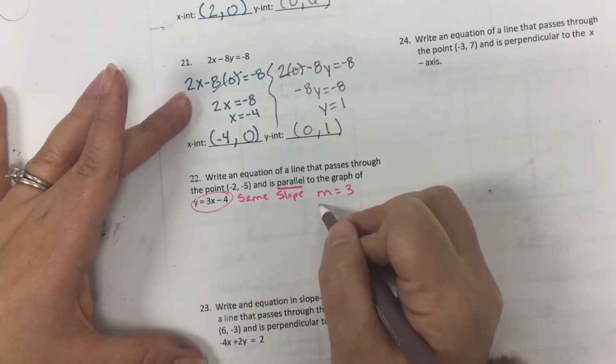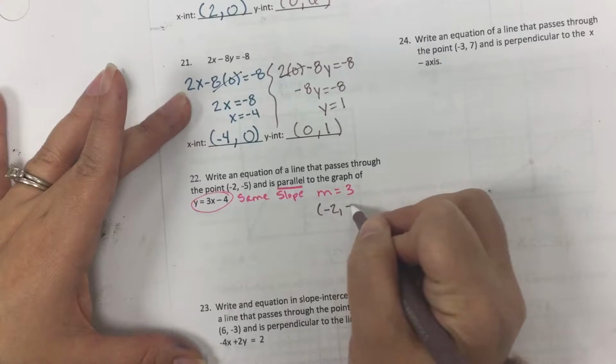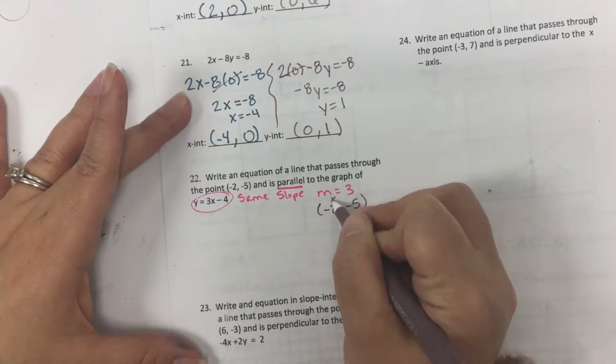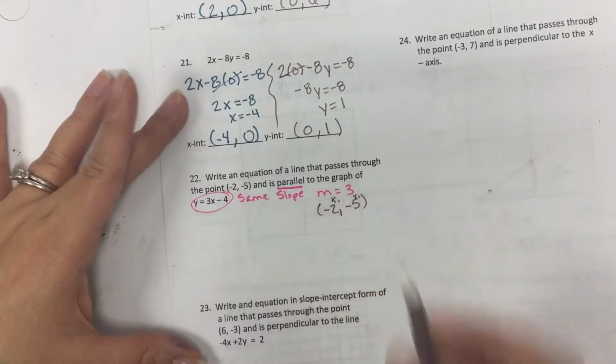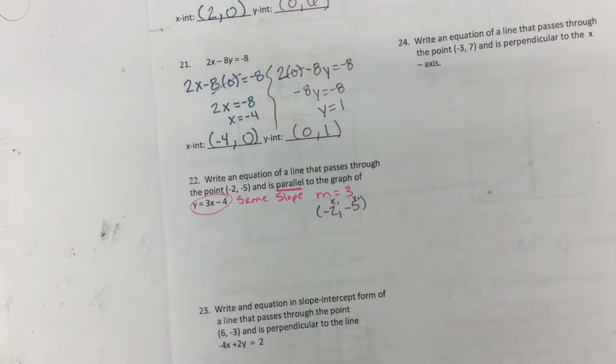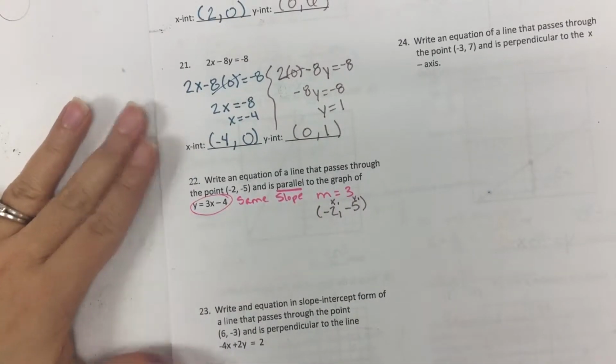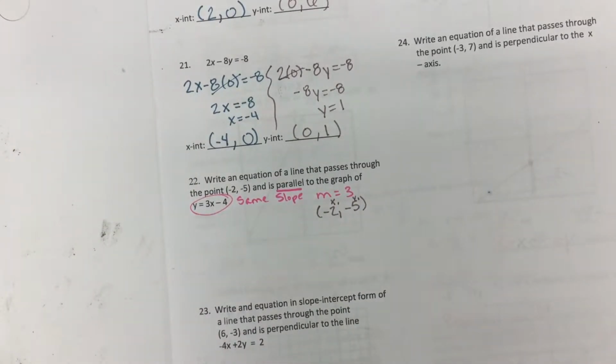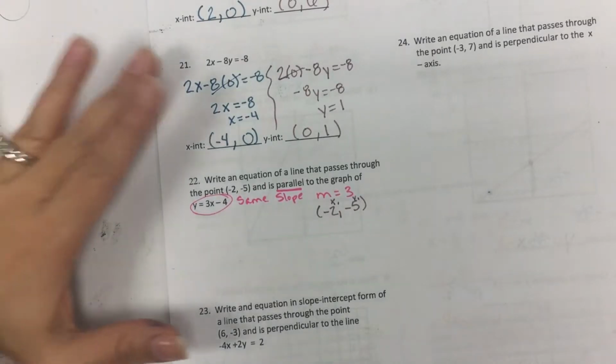I also see we're talking about our point. The point that we're using is negative 2, negative 5, which means we have an x value and a y value. Since we're given a point and a slope, we're going to use our point slope formula. You're going to have to know that. You're going to have to see, oh, I have a point, I have a slope. Let me use my point slope formula because it's not going to tell you, just like this one.